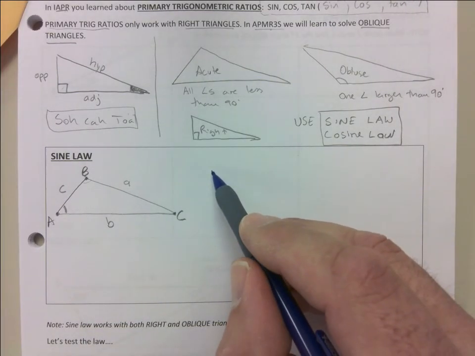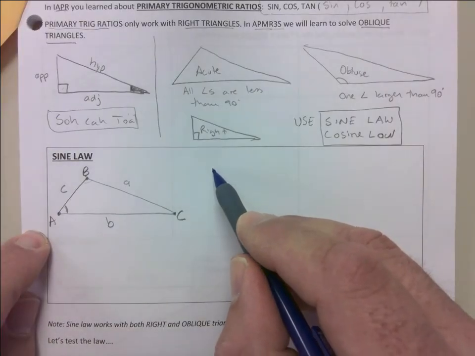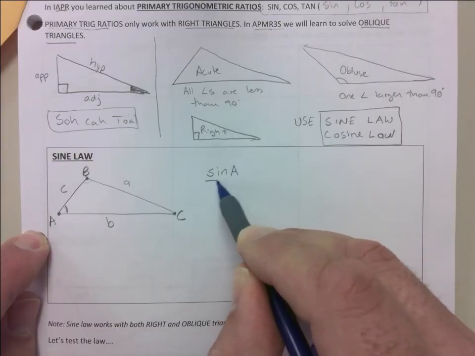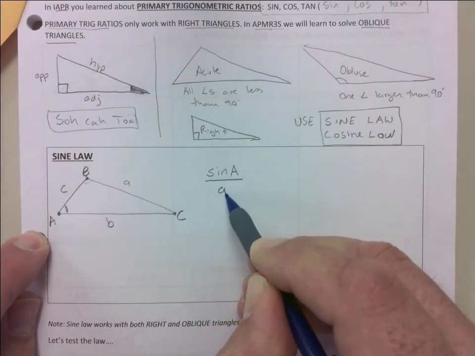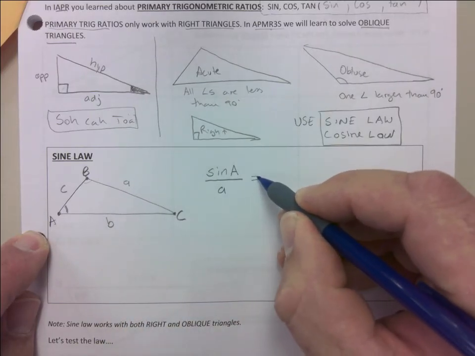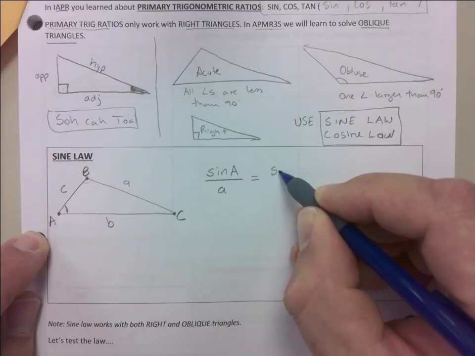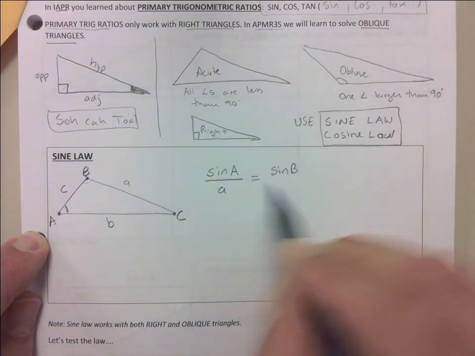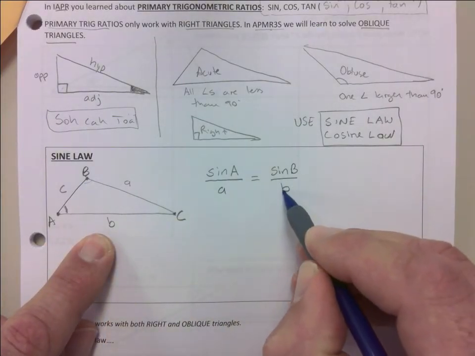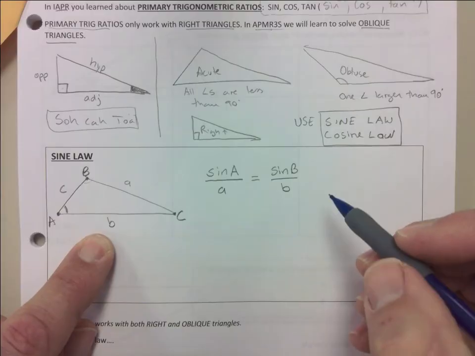Sine law states that if you take sine of angle A and divide it by the side that's across from it, that would be exactly the same as taking sine of angle B, this angle, and dividing it by the side that's across from it, so that'd be side b.